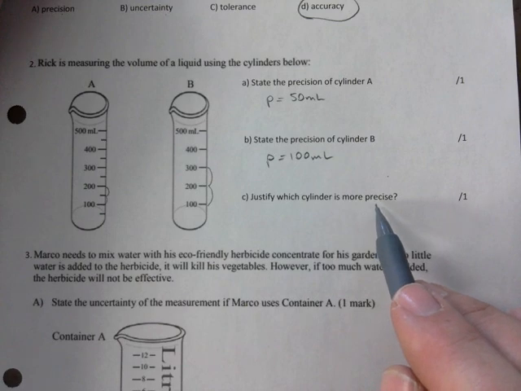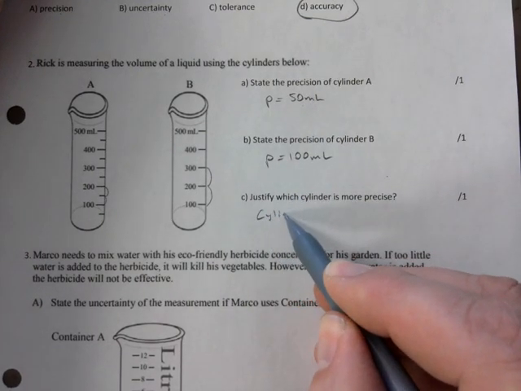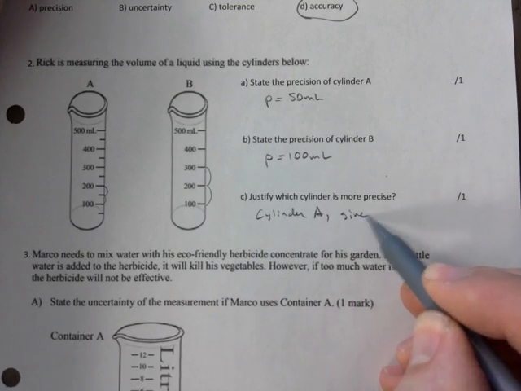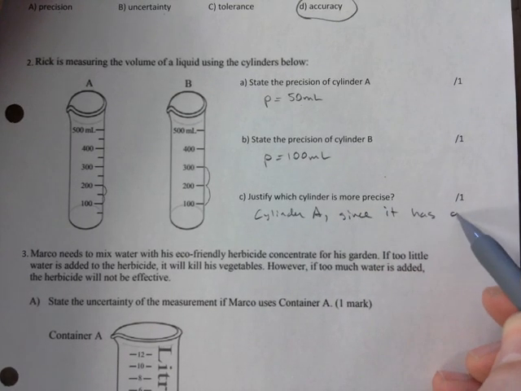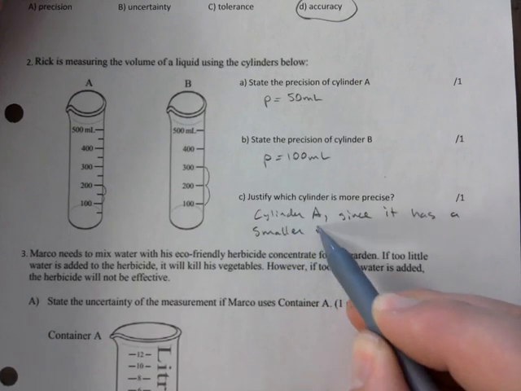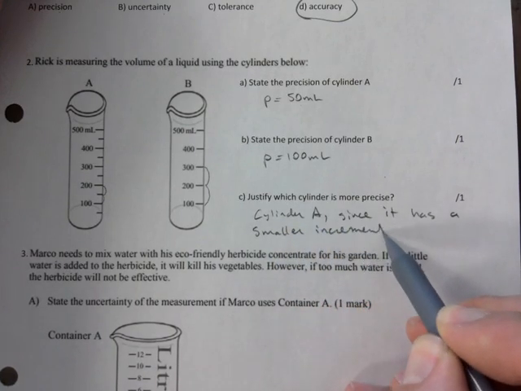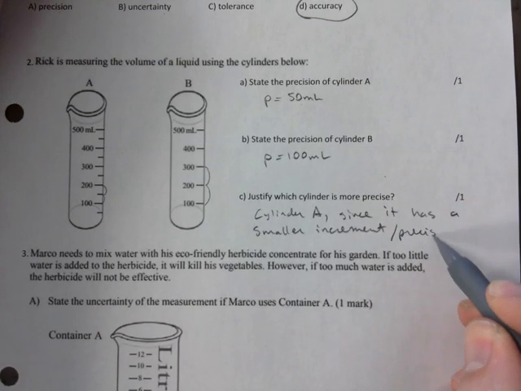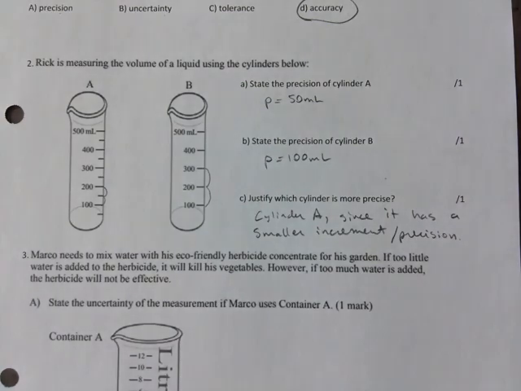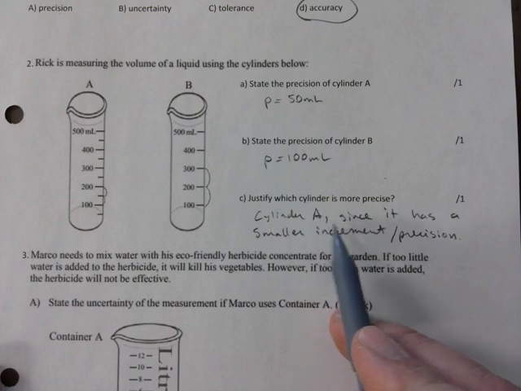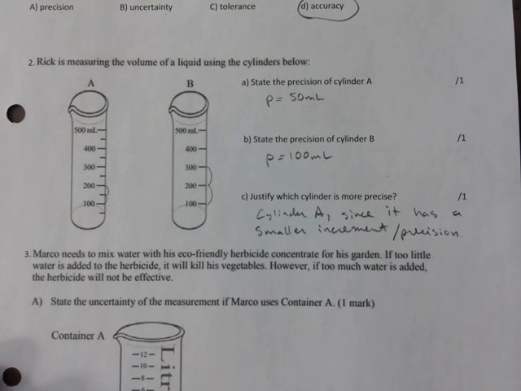Justify which one is more precise, and you'd have to say cylinder A, right? Since it has a smaller increment. I like to use the word increment or precision. It's okay to use precision. It has a smaller precision, which is the increment that the device is going up by. So 1 mark for each. I think if you just put cylinder A, I'd give you half a mark, but I need the full explanation there. That justify, explain, that kind of stuff requires some kind of statement, all right?